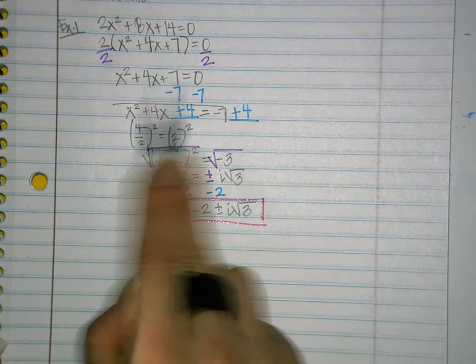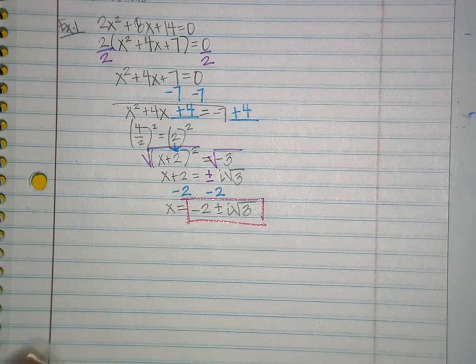Previously, if something wasn't factorable, you had to use the quadratic formula. The quadratic formula is sometimes difficult for people to remember. So this is just another method that we use to solve quadratic equations. Okay, it's called completing the square.